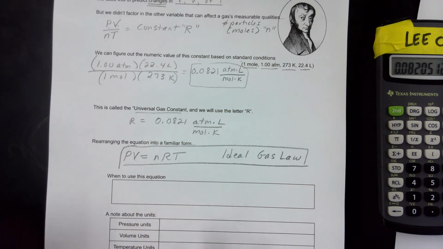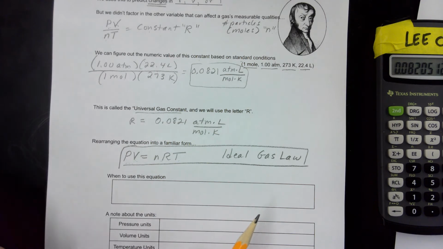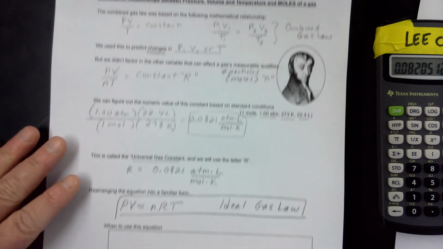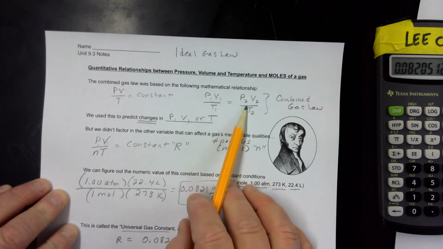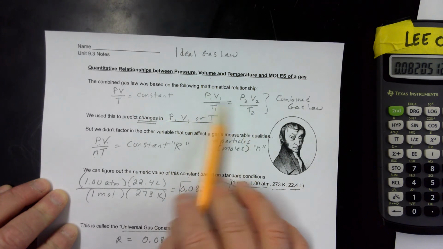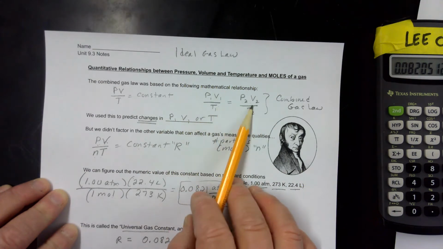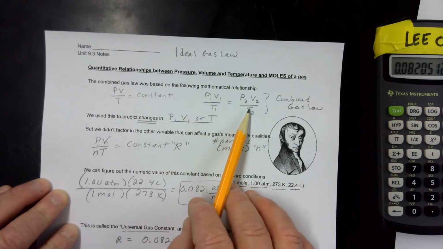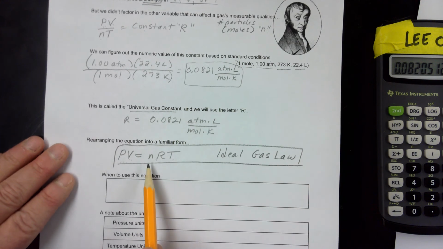But all right, when to use this equation? We talked about when you use the combined gas law. Going back up to this one, the combined gas law, you use this when the conditions are changing, right? Because we have initial conditions and we have new conditions. So this is the equation when you are reading a problem and the pressure changes or the volume changes or the temperature changes. The ideal gas law doesn't really accommodate changes in the form that it's in now.